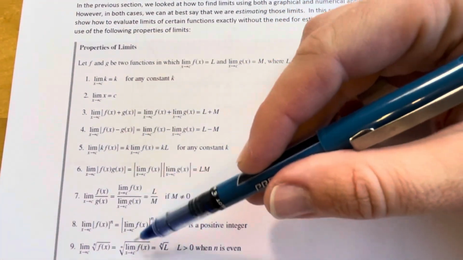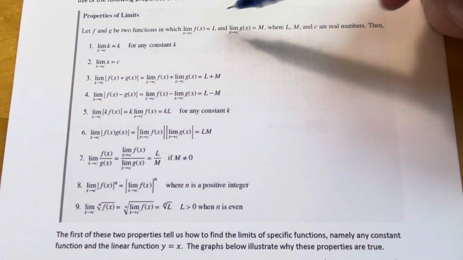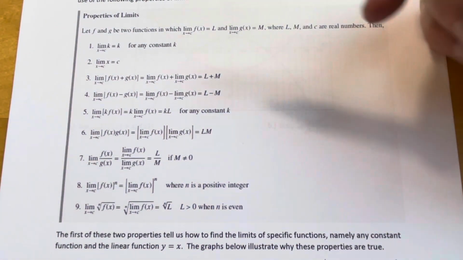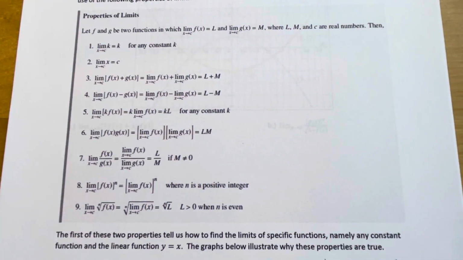Now, the remaining 7 properties here concern these more general functions f and g, and we're looking at how limits interact with different operations that we can perform on functions. We know from algebra that you can do a lot of things to combine functions.